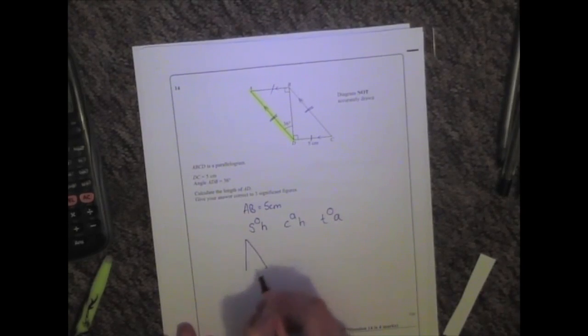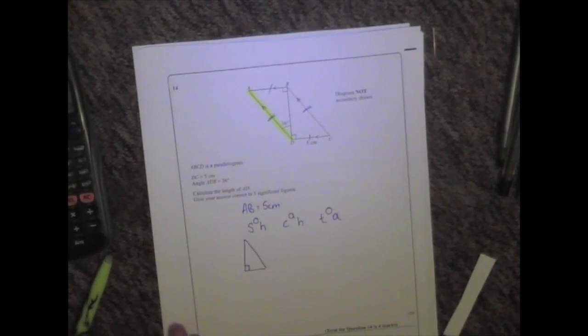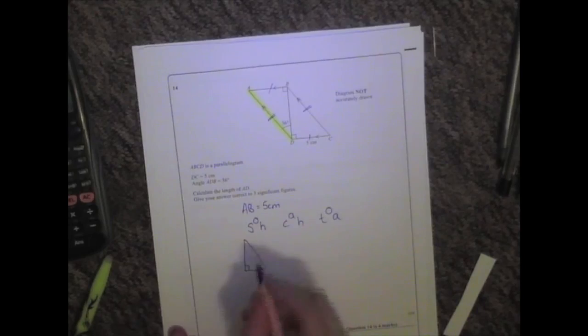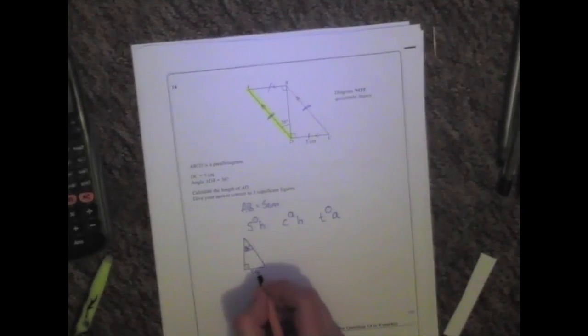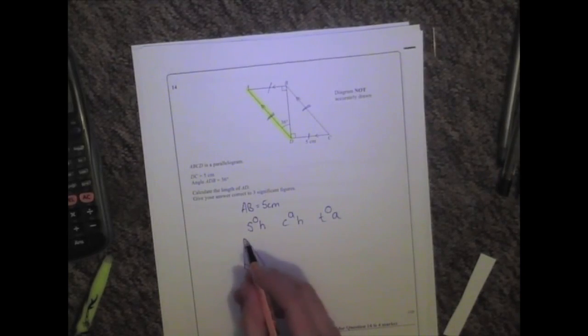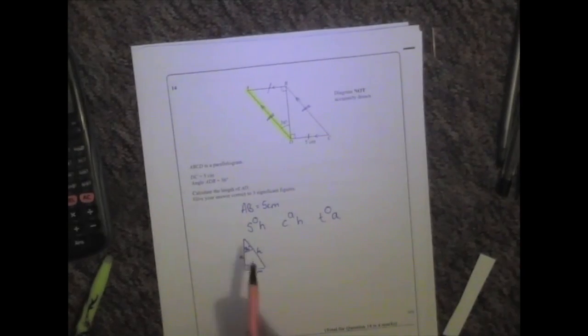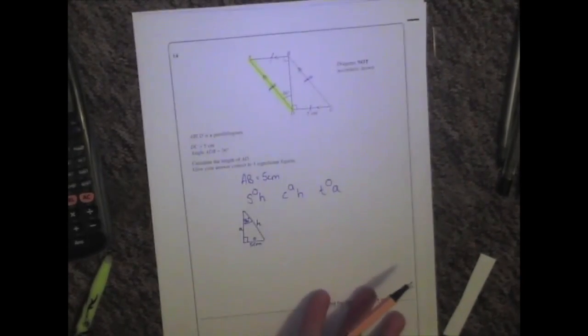Then what I'm going to do is I'm actually just going to redraw this triangle up this way. And just for me, I feel like that's going to make it easier for me to understand the question. You could turn your paper around, and you just have to be very careful when you're doing this that you get everything in the correct place. So 36 is now at the top, and my 5 centimetres is here. The longest length is the hypotenuse, and because I've got this angle here, opposite is the 5 centimetre side, and the adjacent is the side here that I don't have any information about.